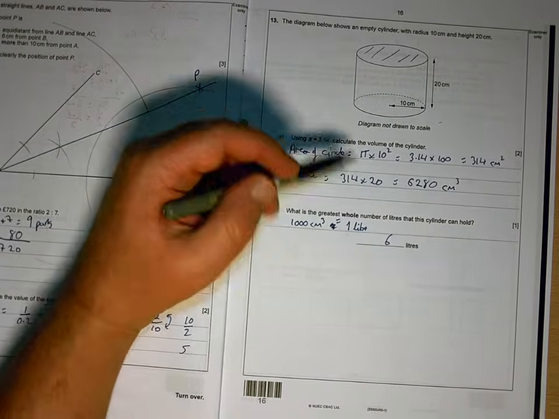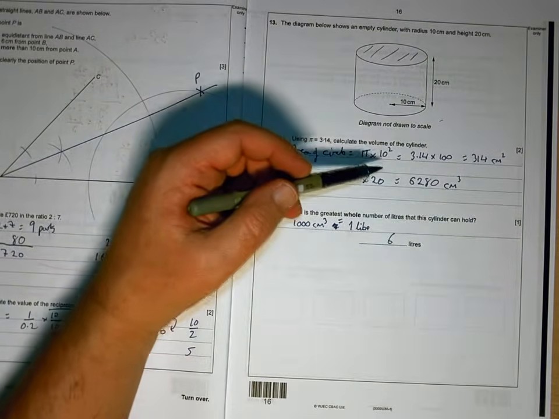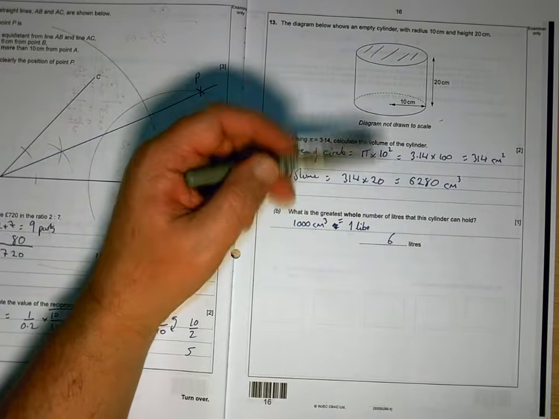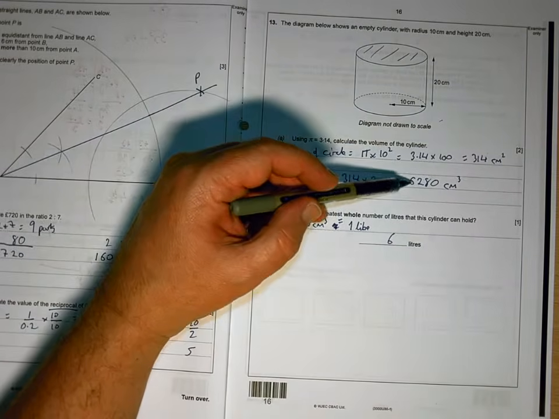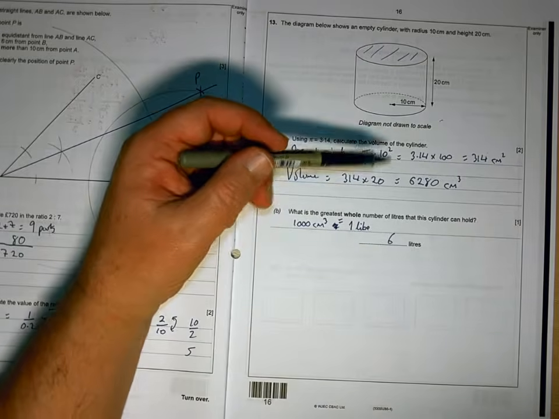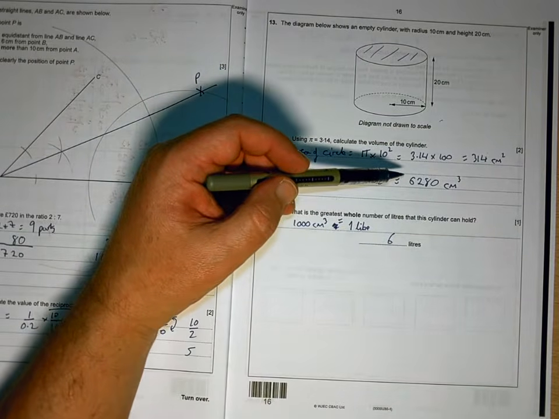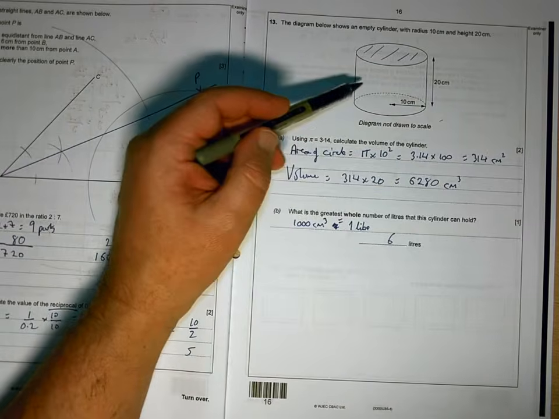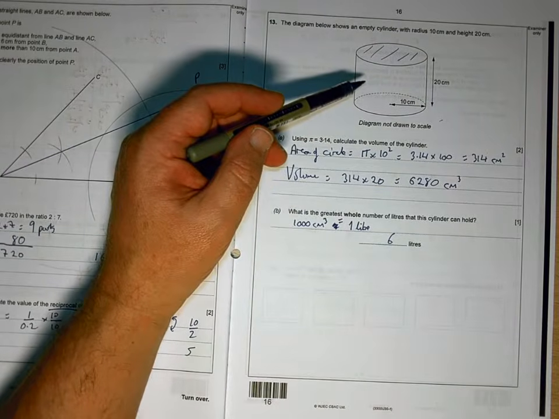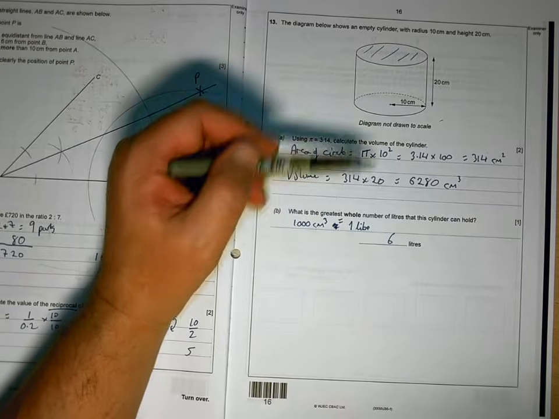This is one of those instances where when you're rounding you need to think about the context. If that had been, say, 6,780, following a rounding convention, you could say it's closer to 7 litres, but because that might be something you're filling with liquid, it's never going to take 7 litres, so you would always round down.